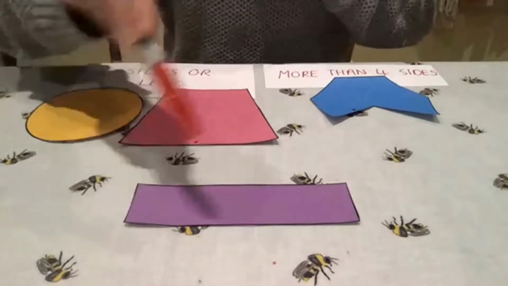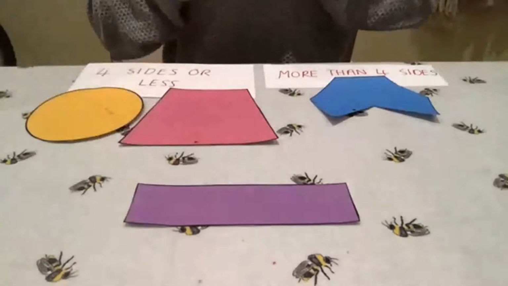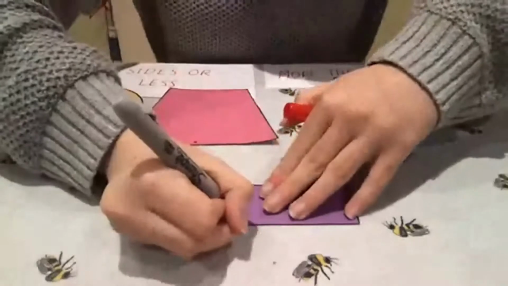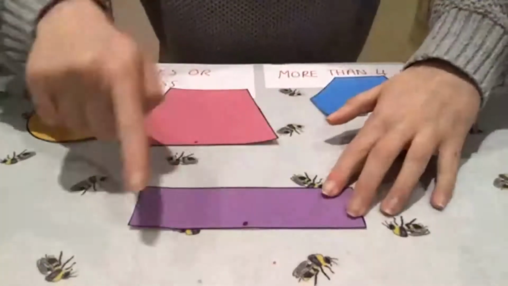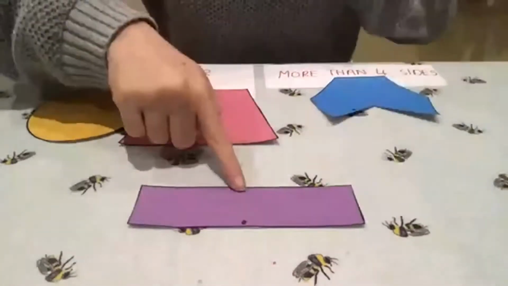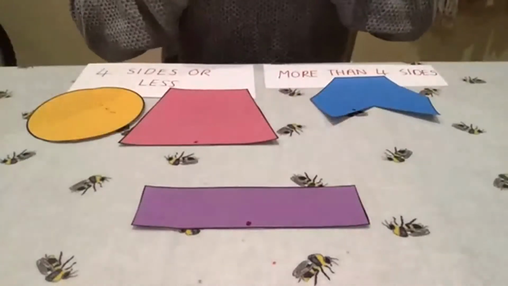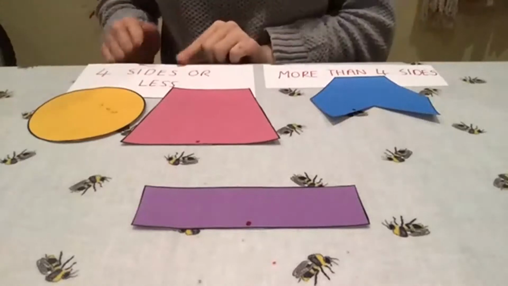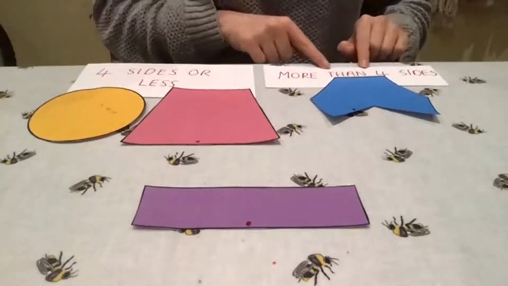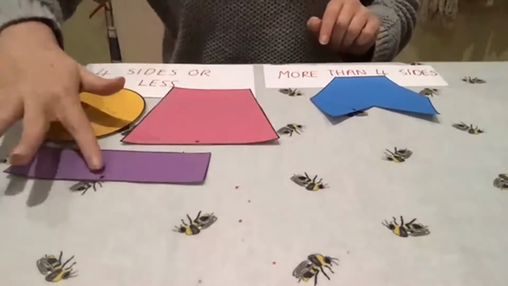Because these two sides are the same length and these two sides are the same length. But let's just check counting the sides, okay? So we're going to have that dot there. Okay, are you ready to count with me? 1, 2, 3, 4. Oh, yes, we have 4 sides on our rectangle. So therefore, is it 4 sides or less or more than 4 sides? Yes, you're right, it's 4 sides, so it's going to go in this group, isn't it?